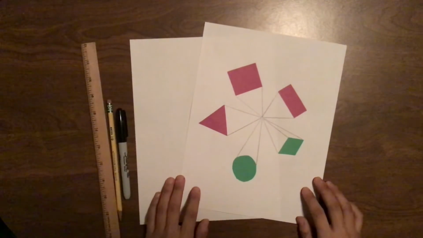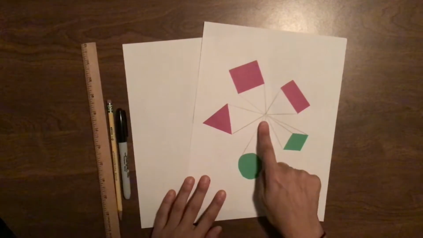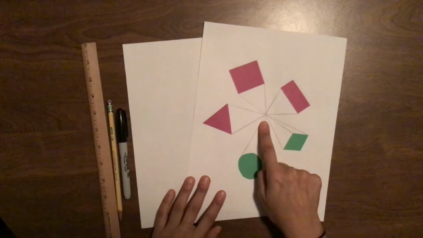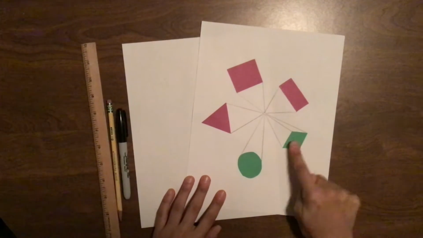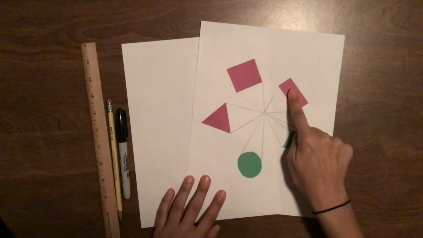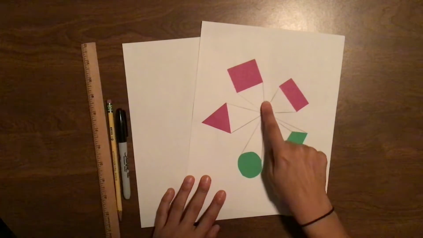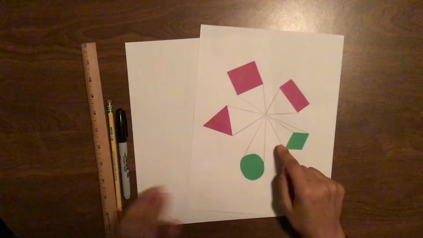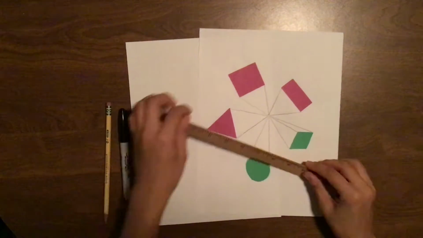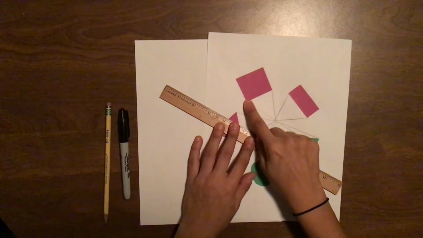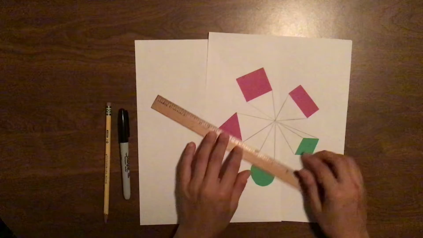Alrighty, my friends, in our last lesson, we focused on one-point perspective by cutting out geometric shapes, then bursting them by using a ruler to create lines from our point all the way to the corners of our shape.